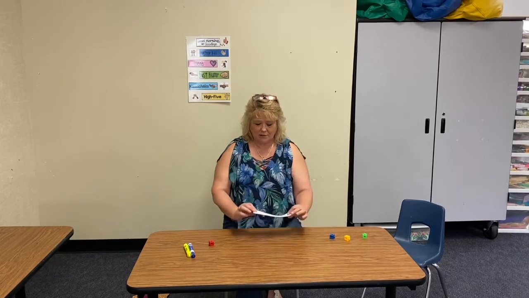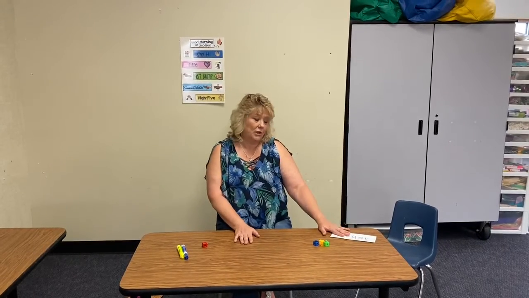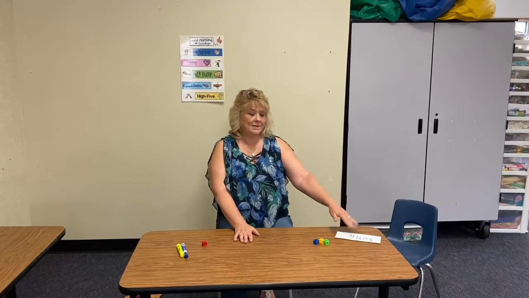When verbal and gestural prompts aren't effective, you can always try the visual prompts. For example, say you're working on what is your name. You can write their name down on a piece of paper and then show them the piece of paper and ask them the question, what is your name? And they'll see it and say John.